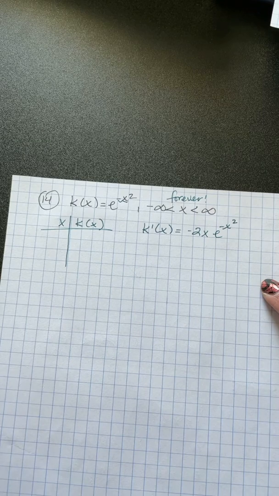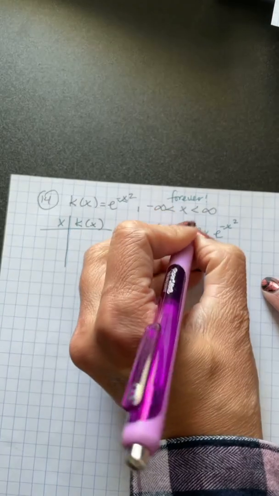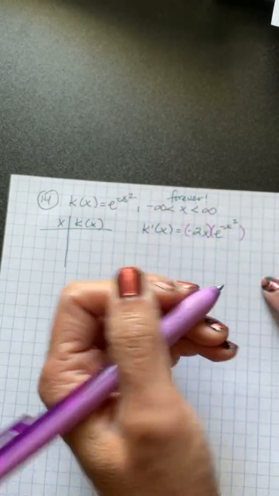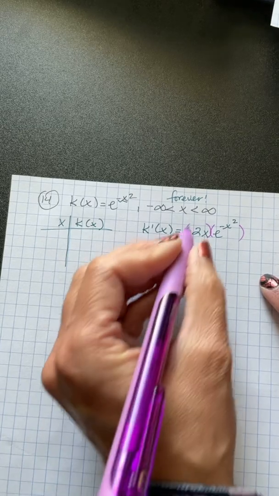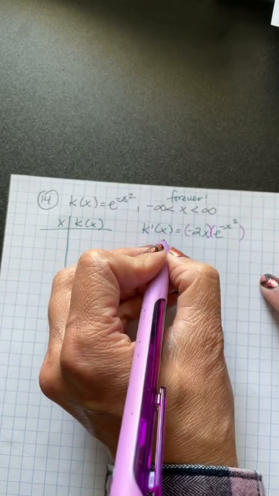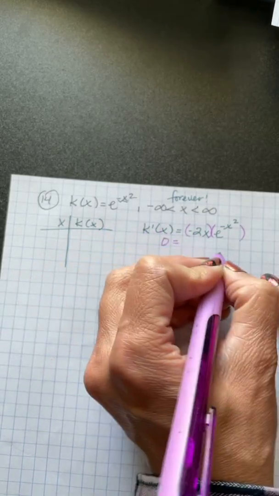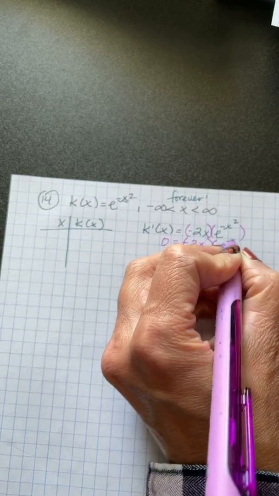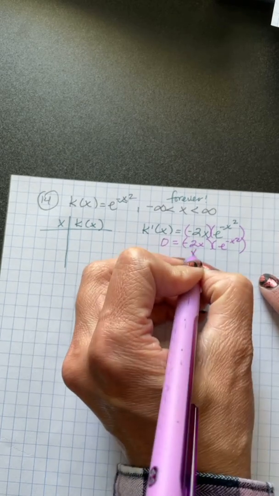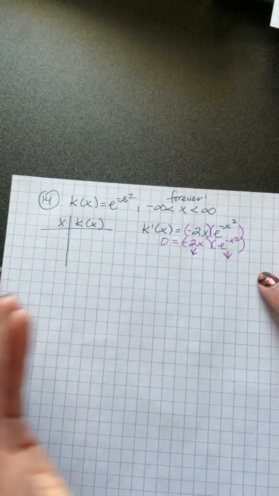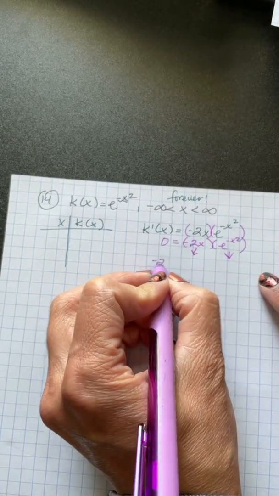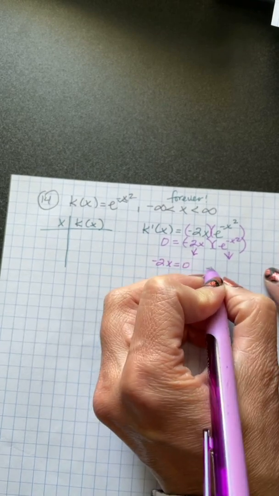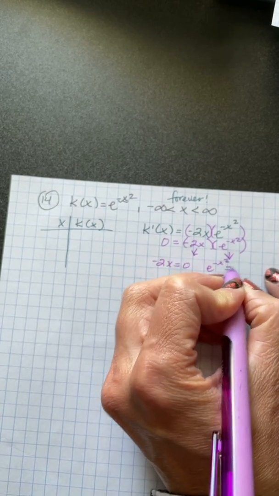We should notice something here, that we have two quantities being multiplied together. I like to put parentheses around it to show those two quantities. So let's set this equal to 0, and then we can break apart those factors and set them each equal to 0. So we'll have negative 2x equals 0 and e to the negative x squared equals 0.